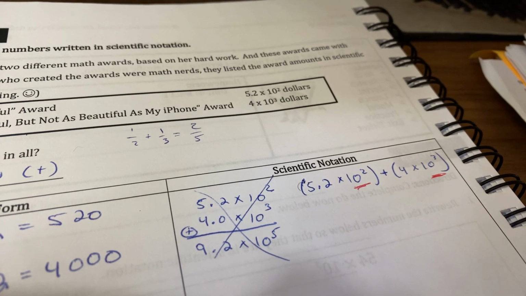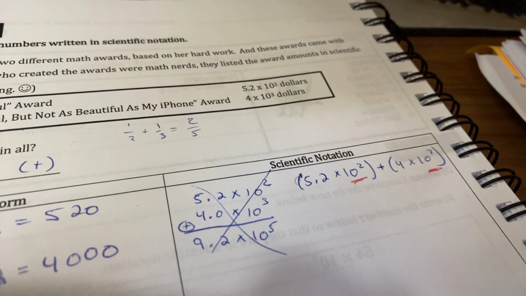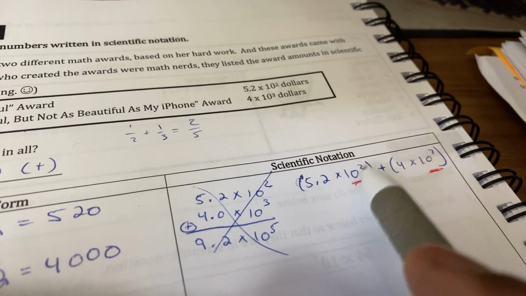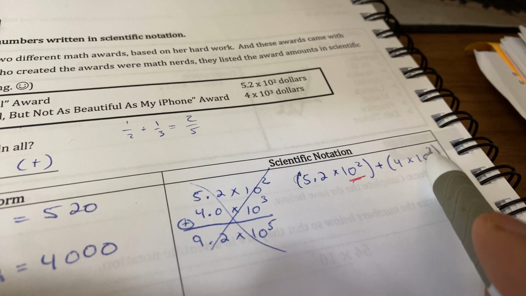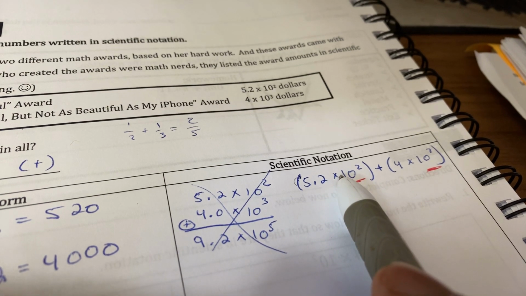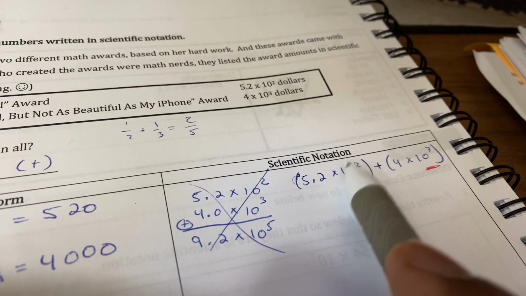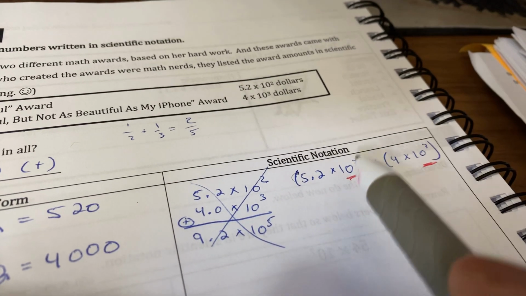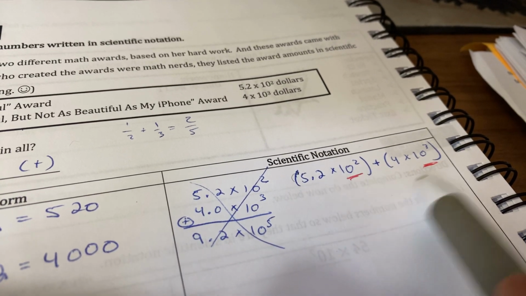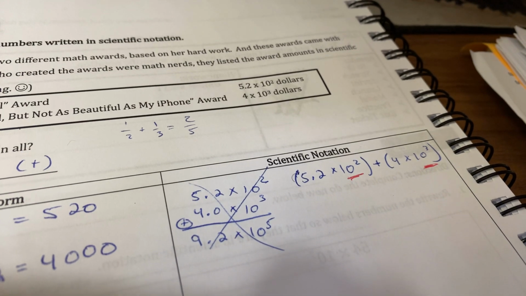Do you know what I can do to create common powers of 10? I don't have to change both of these, thankfully. I can either turn this 10 to the third power into 10 to the second power, or I can turn this 10 to the second power into 10 to the third power. It's usually most efficient to turn the smaller power into the bigger power. Let me show you what I mean.